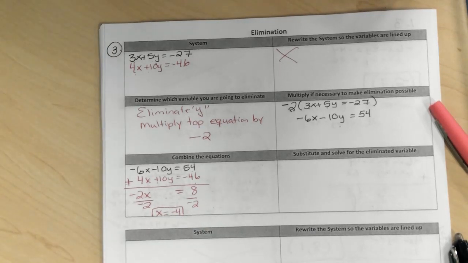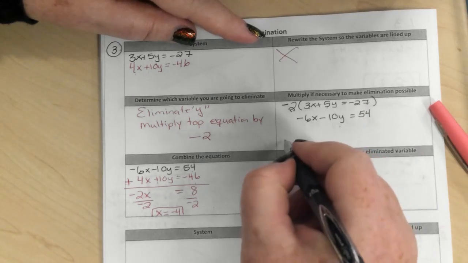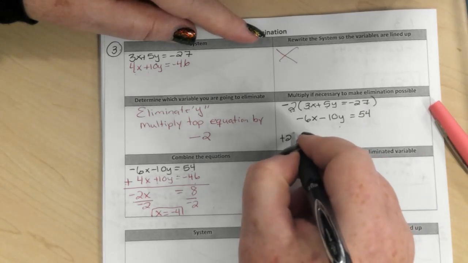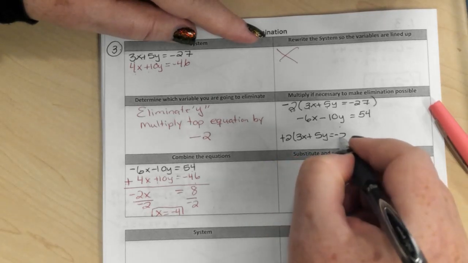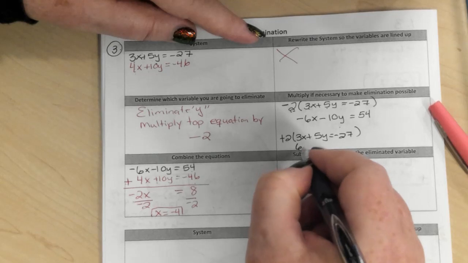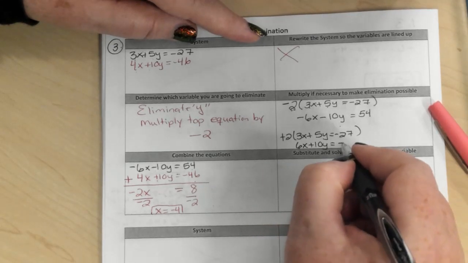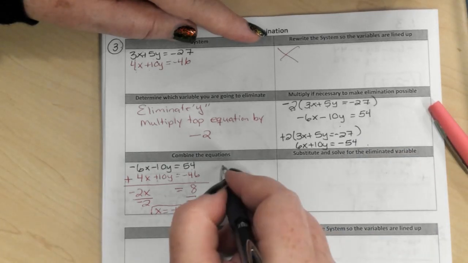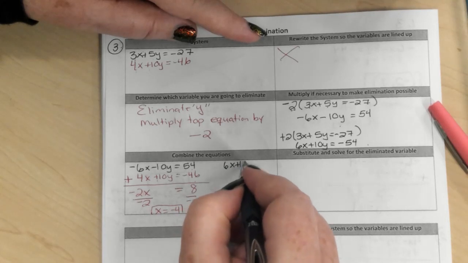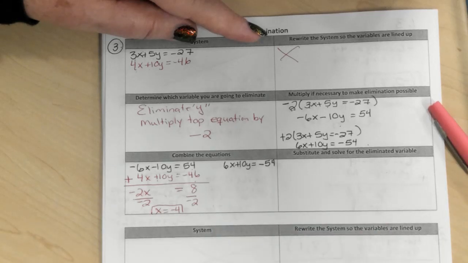All right, on this one, just for the heck of it, I'm going to show you. If I would have multiplied this by a positive 2, I would have gotten 6x plus 10y equals negative 54. So what I did was I distributed by a negative 54. By no means do you need to do this. I'm just showing you. You get the same answer whether you add or subtract.